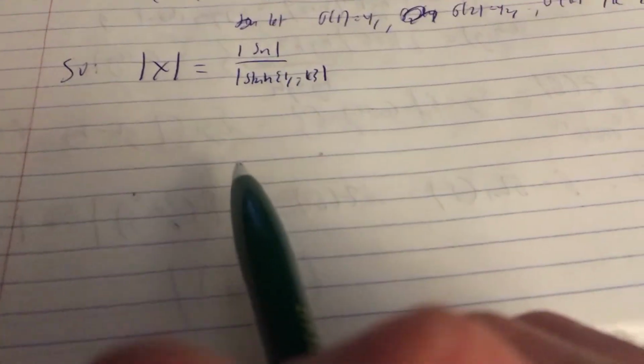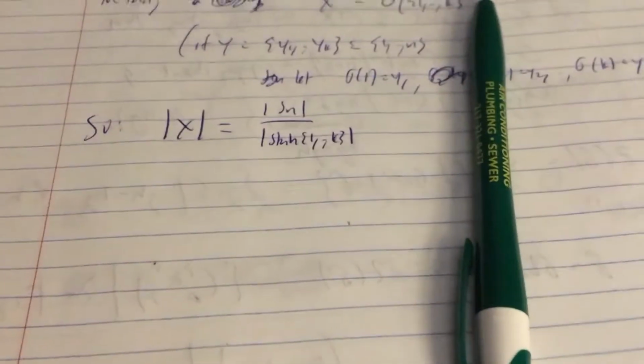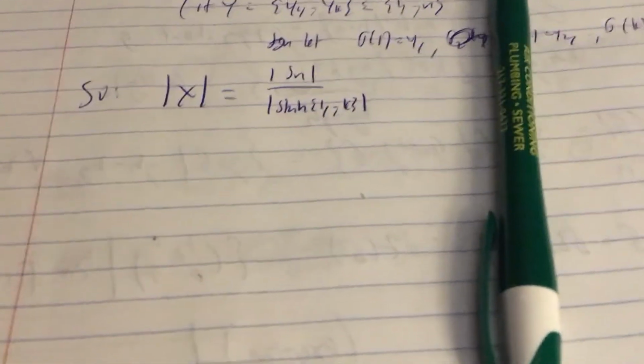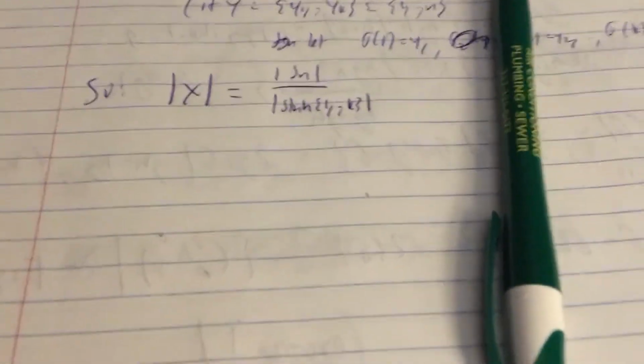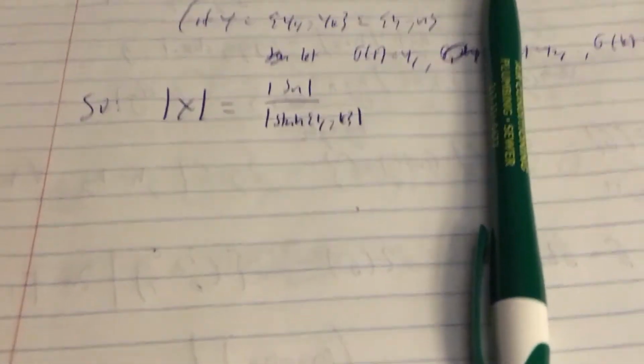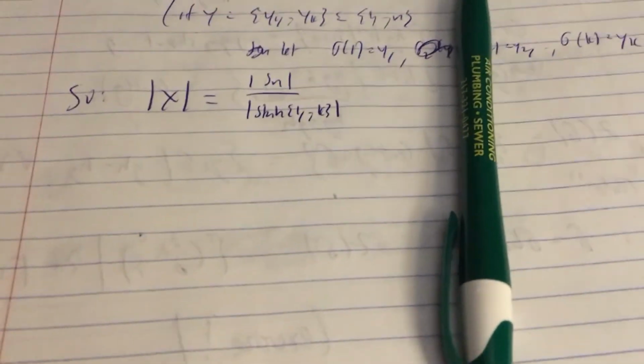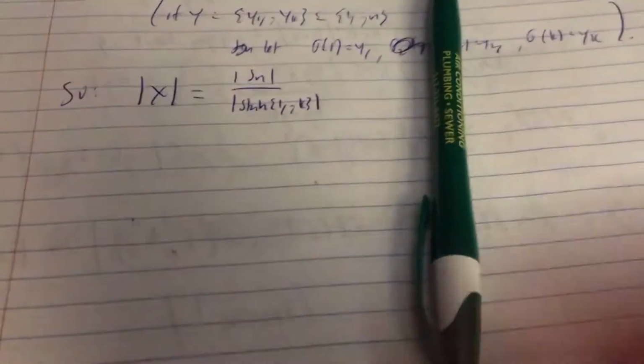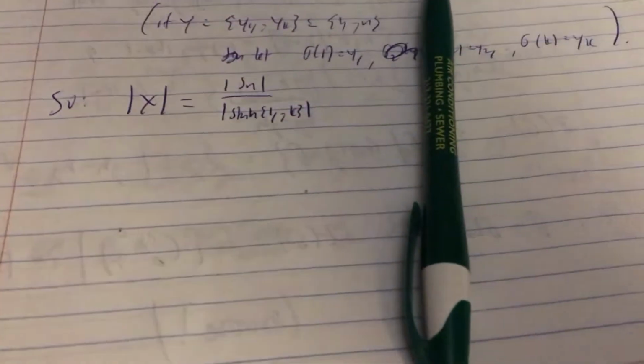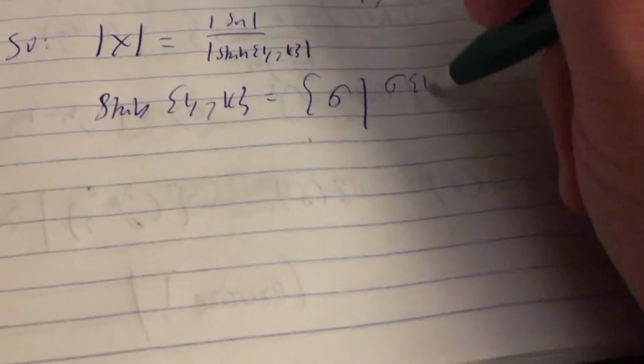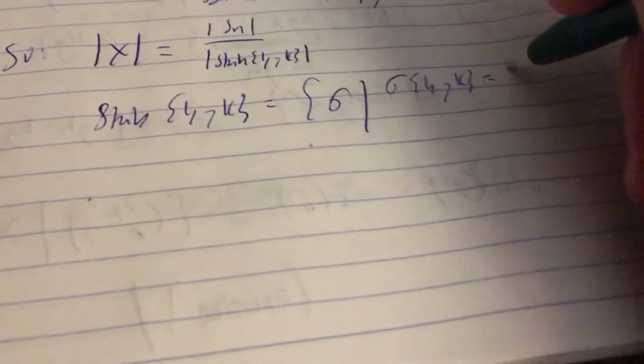So what's the size of this stabilizer? How do I stabilize 1 through k? What do I have to do? Well, I have to fix the set 1 through k, right? So this stabilizer is any sigma which takes 1 through k to itself. So this subgroup, stab of 1 through k, is exactly the set of sigma such that, I'll write it this way, sigma of 1 through k equals 1 through k.